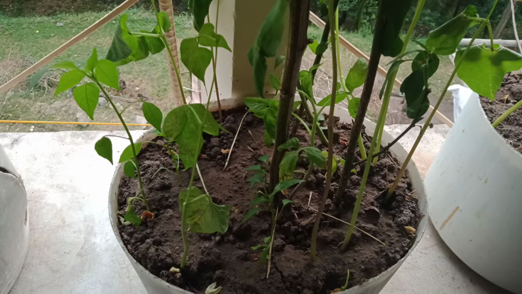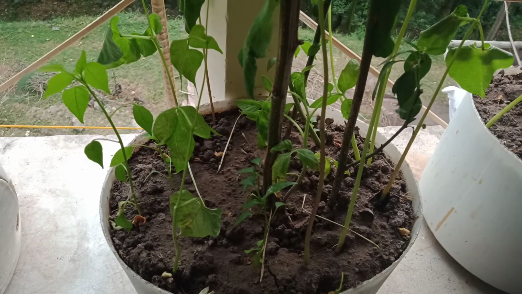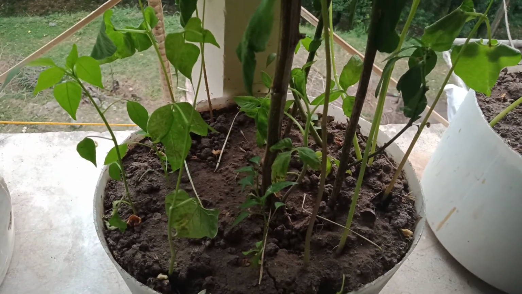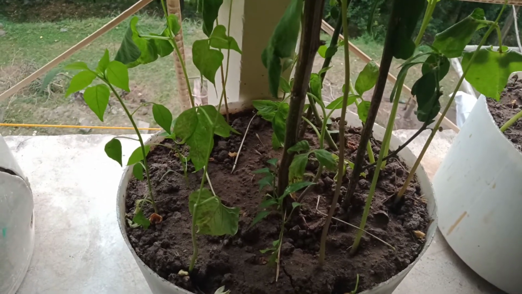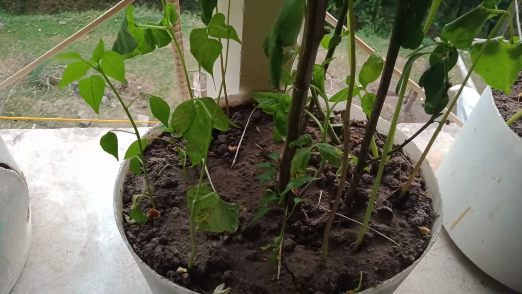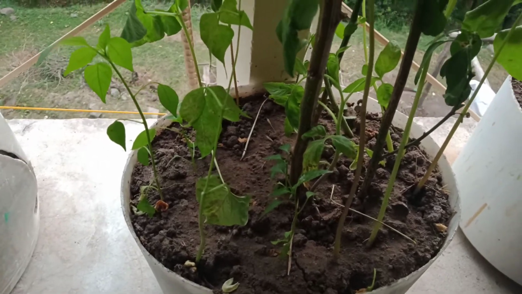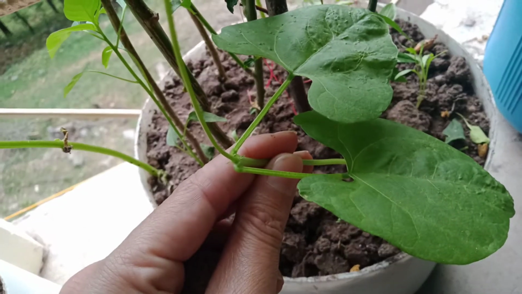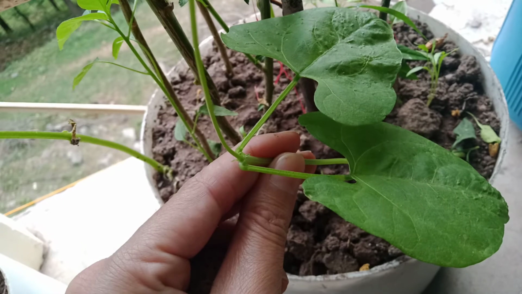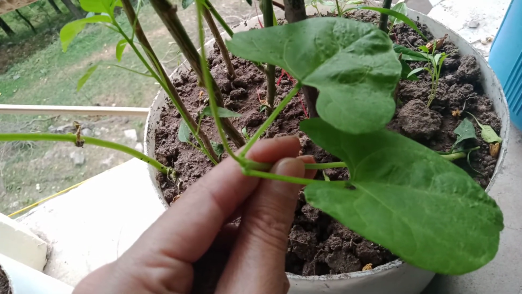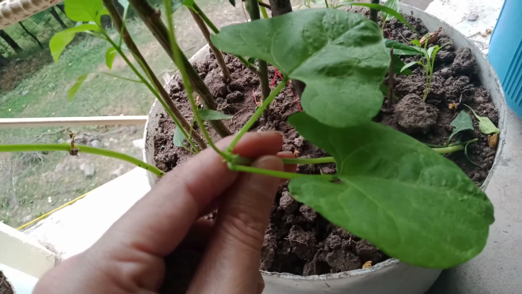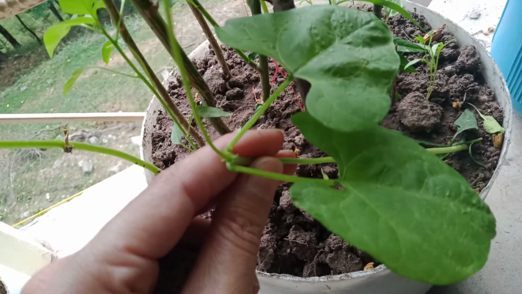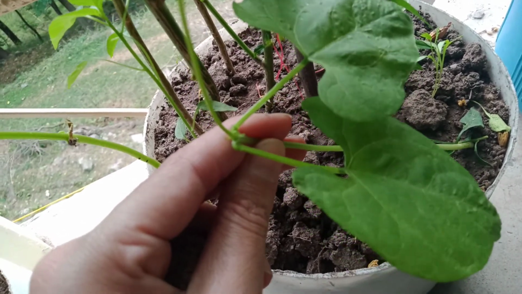This magnesium is also important for seed germination. As I grew the seeds of this bean, which is important for nitrogen fixation, with the help of magnesium I am able to grow this seed.